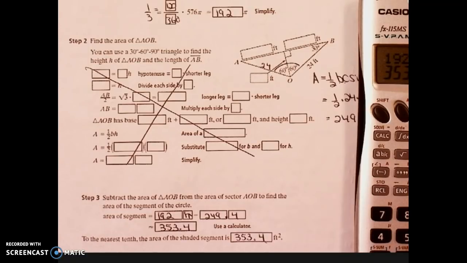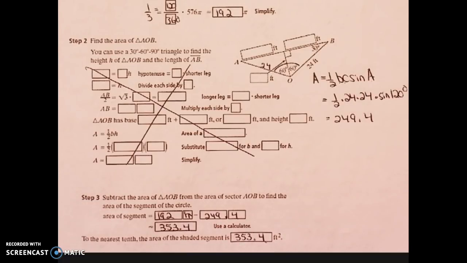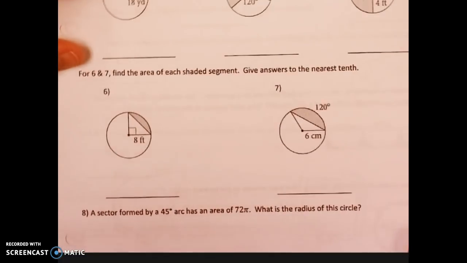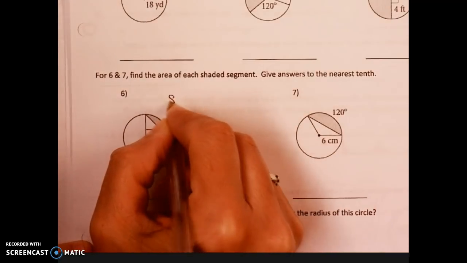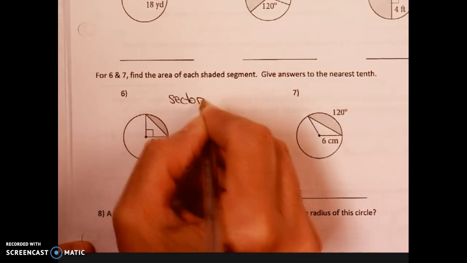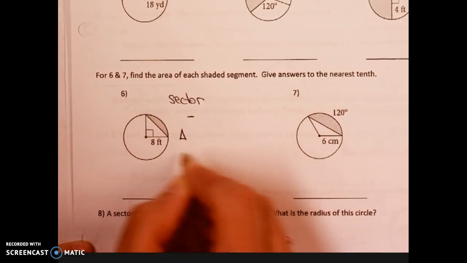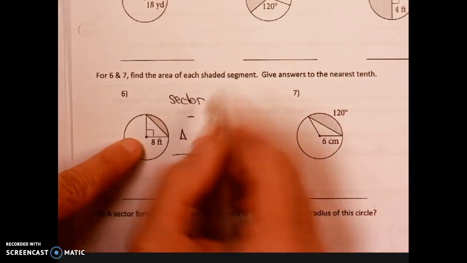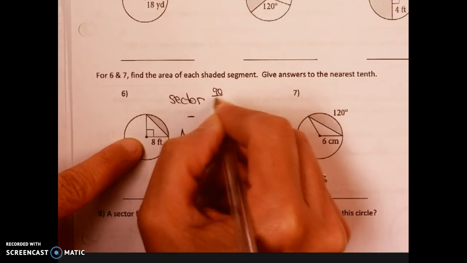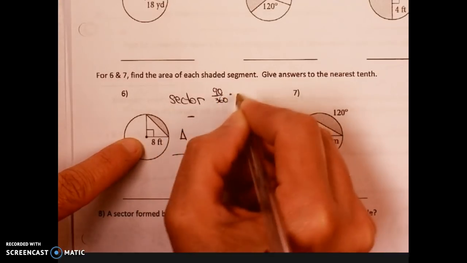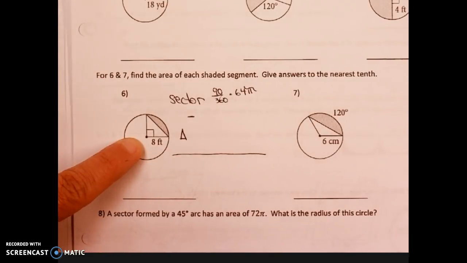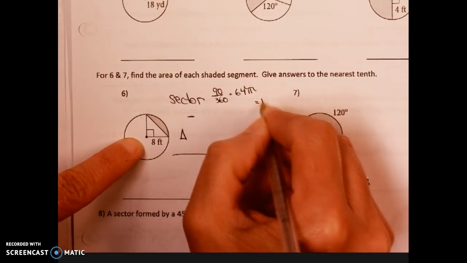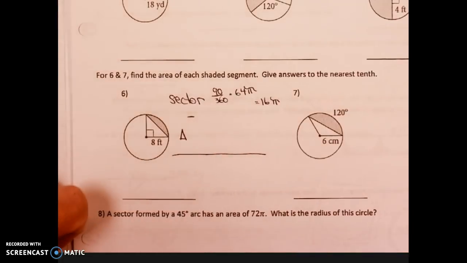So I've got a few minutes. I'm going to go and hit one more of these on your homework assignment. We are on day 3. I'm going down and I'm taking a look at number 6. So again, we're going to do sector minus triangle, and that will give me my final answer. So my sector area, again, is 90 over 360 times, in this case, 64 pi. When I plug that in, I eventually get 16 pi.